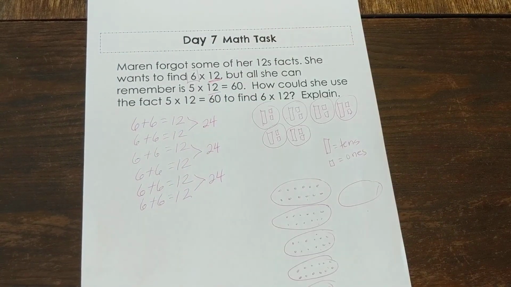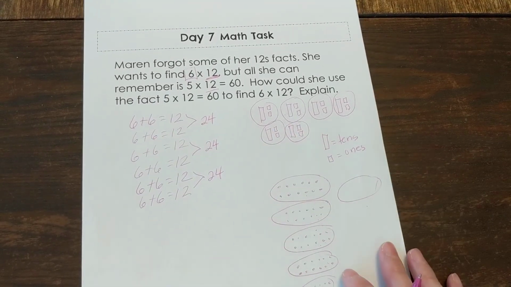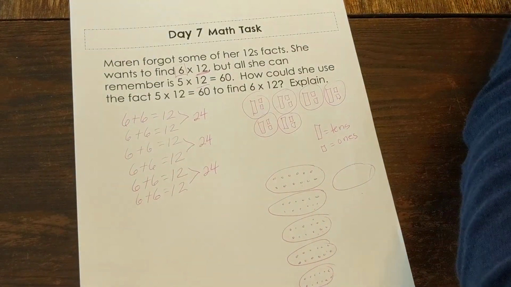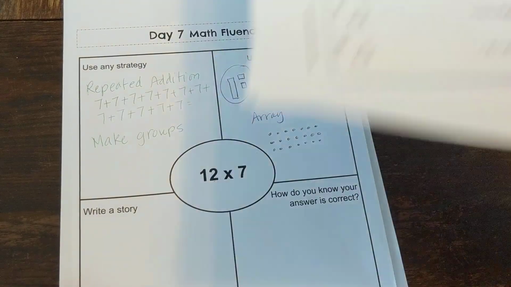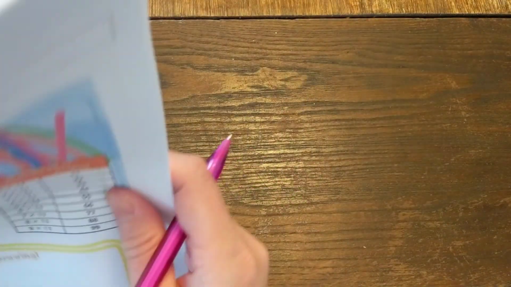All right, boys and girls, I hope you understood this and this helped you to solve your math tasks, your math fluency sheets, your independent practice and your other sheets. I hope this gave you a little bit more practice because we haven't been in school for a while.